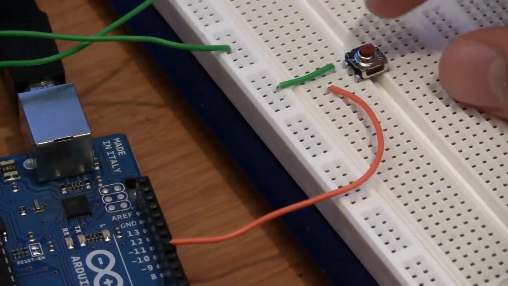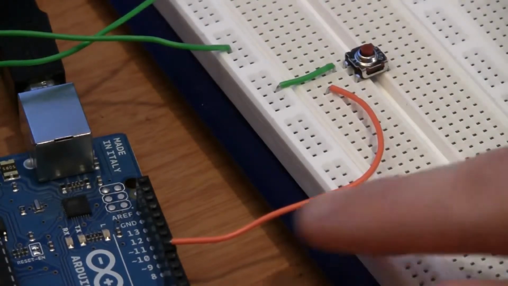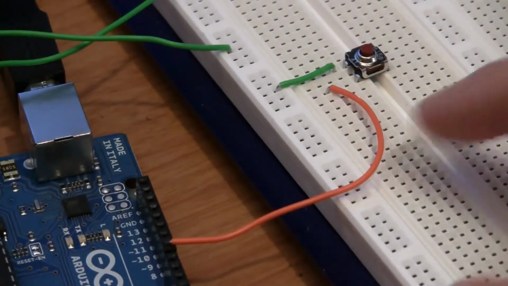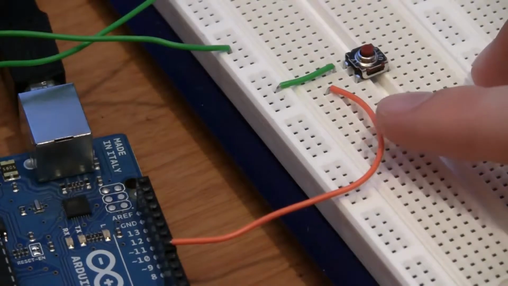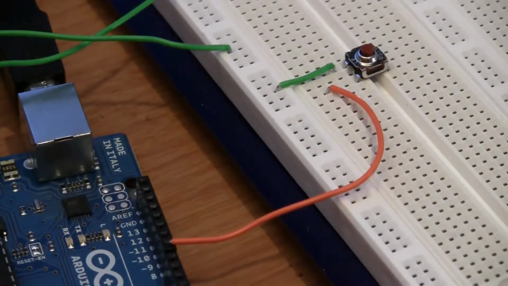But the issue is going to come in when I'm not holding the button, and you would think it would go to 0. But what's really going to happen is that the pin is going to kind of float at some random value that can be influenced by random electrical noise in the area and will cause the Arduino to get false readings of 0 and 1, switching back and forth between them.